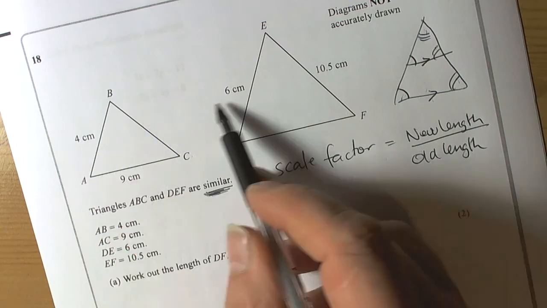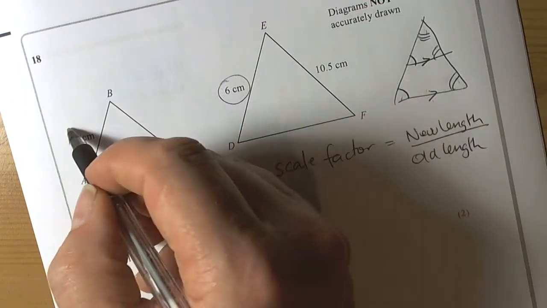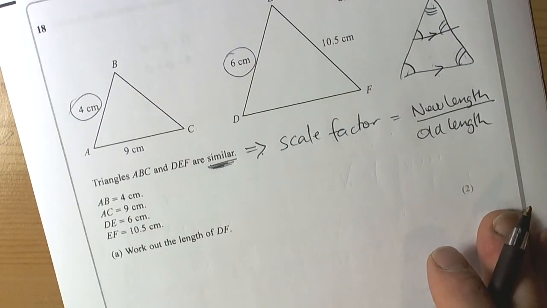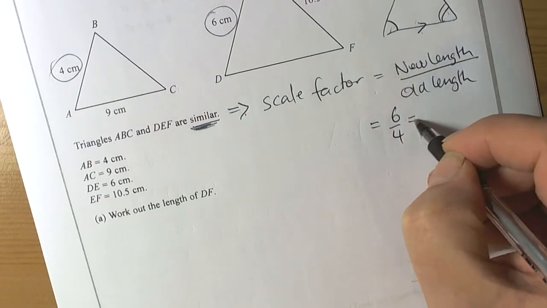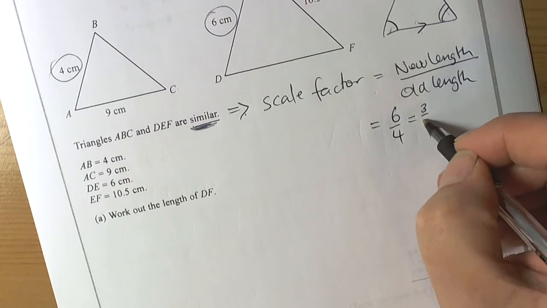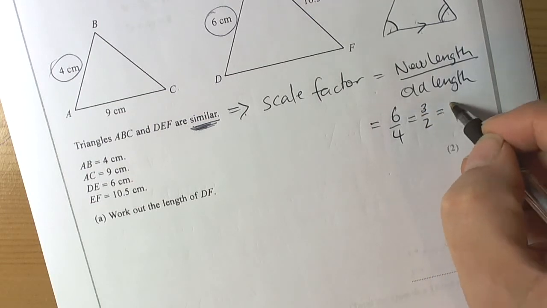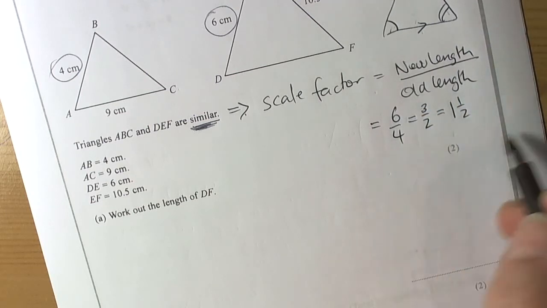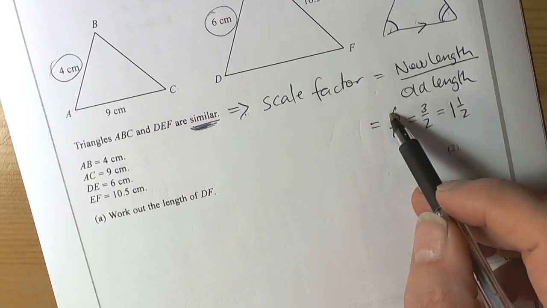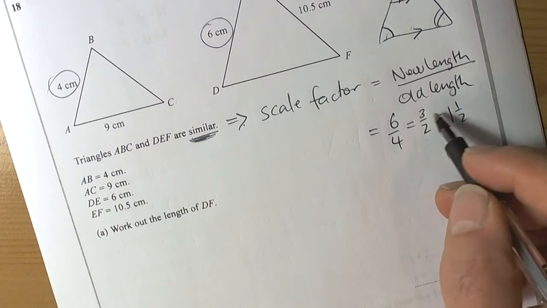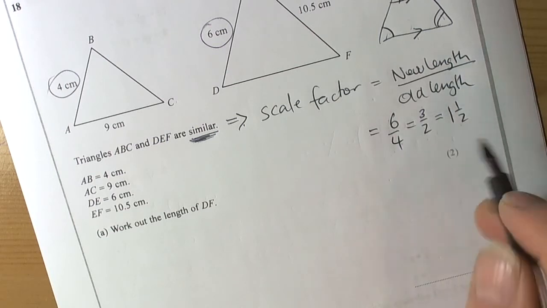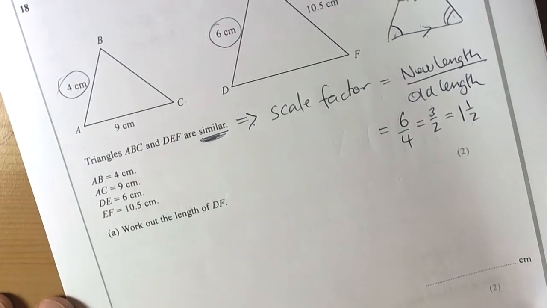So we can see on these pictures that they've been nice to us. There's our corresponding sides, 6 and 4. So our scale factor is going to be 6 divided by 4, which you can cancel as the fraction 3 over 2, or you can work it out as 1.5. Whichever way, the scale factor is 6 over 4 or 3 over 2 or 1.5. Personally, I prefer to use 3 over 2 because that's going to make it an easier sum to do when we're doing our multiplications or divisions.